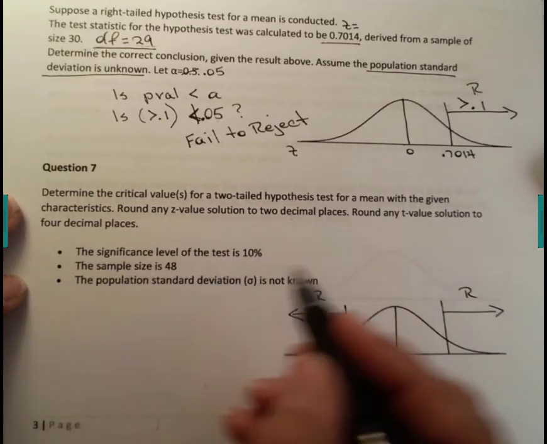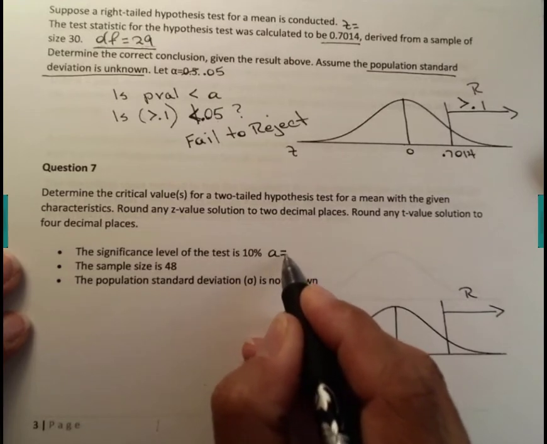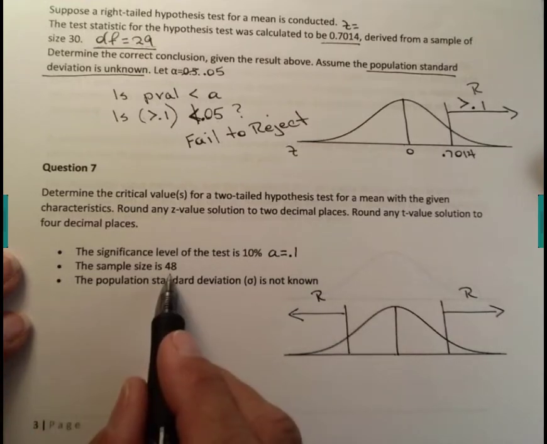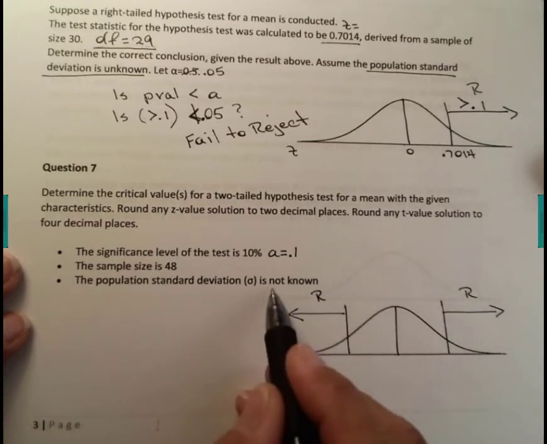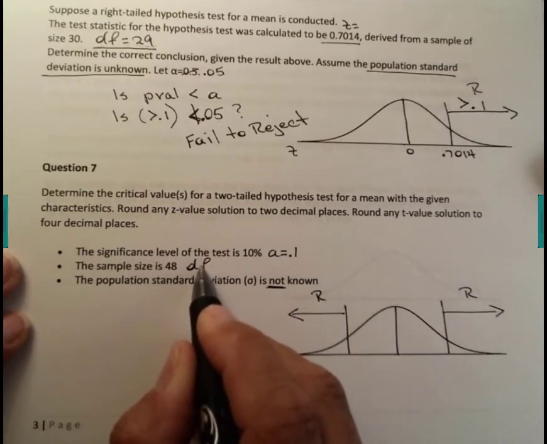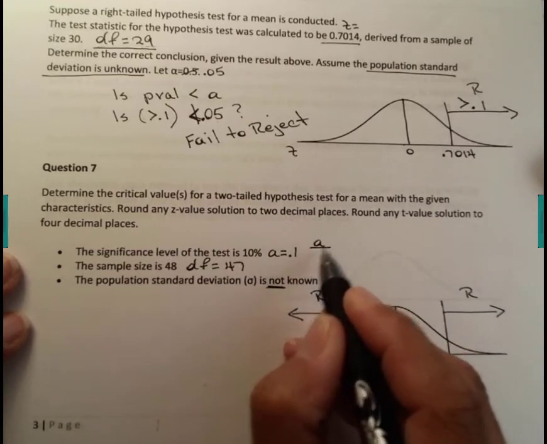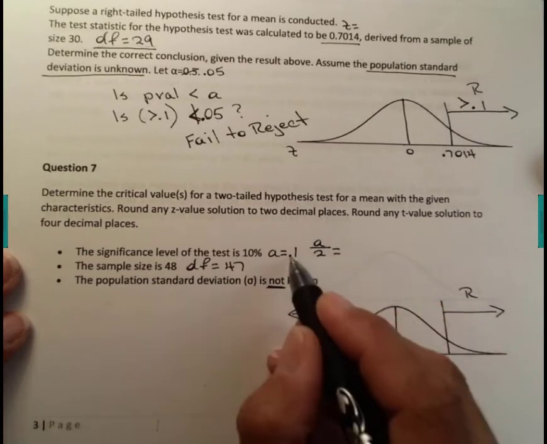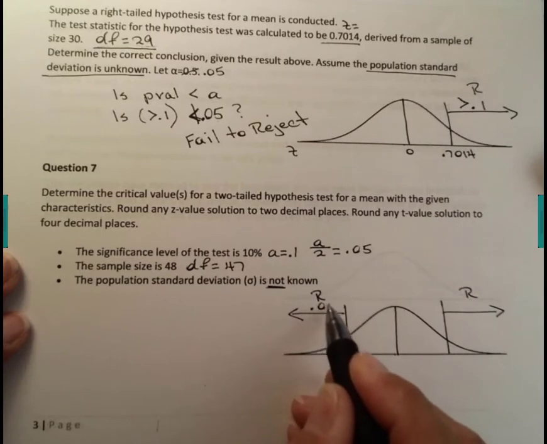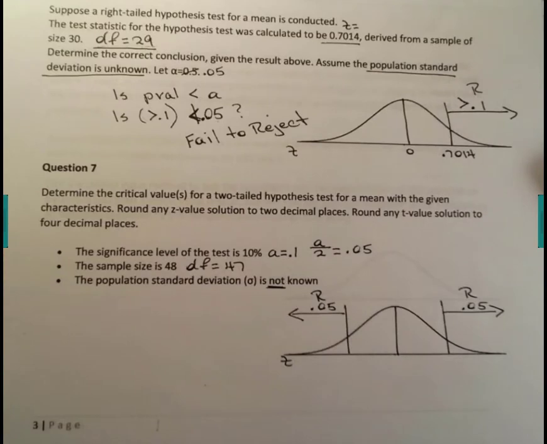The significance level of the test is 0.1. So what we know here is that alpha is equal to 0.1, right? 10% is 0.1. The sample size is 48. Population standard deviation is not known. So we're going to have to go with the t-table, and that sample size becomes important. Degrees of freedom is 47. This alpha, because it's a two-tailed test, has to be divided by 2. So it's 0.1 divided by 2, which would give us 0.05. And that would be the rejection area in each tail. And let's go ahead and put down now that we know it's a t-test.